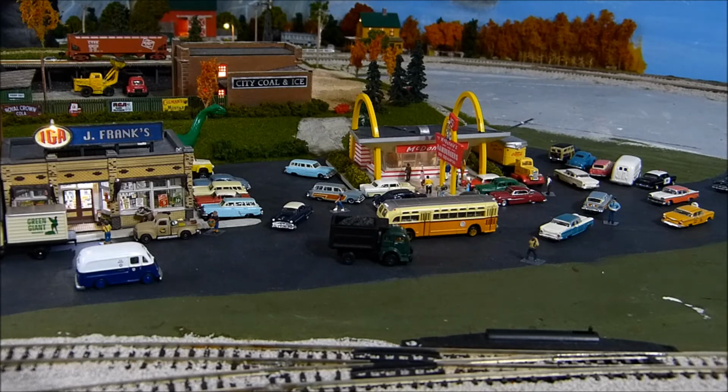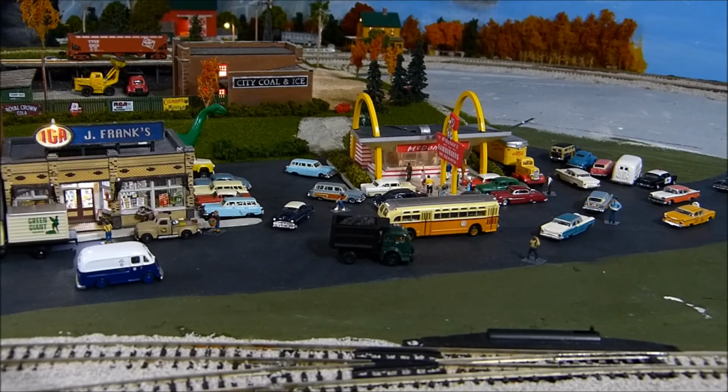I'll have that video coming up, and I'll have the one on the park that I'm doing, between the Italian restaurant and the hotel. That one I'm working on also. So that's the end of the tour.